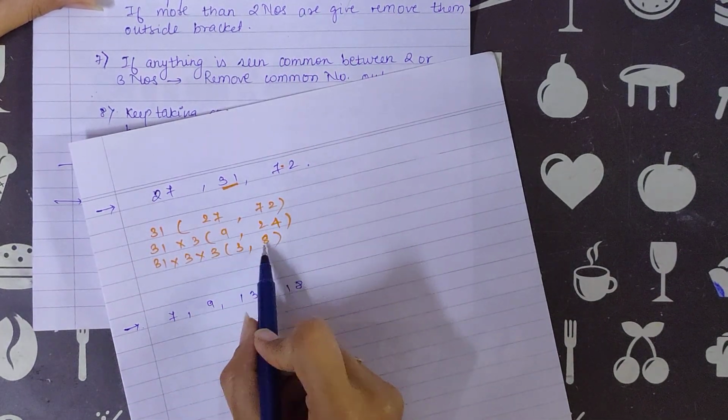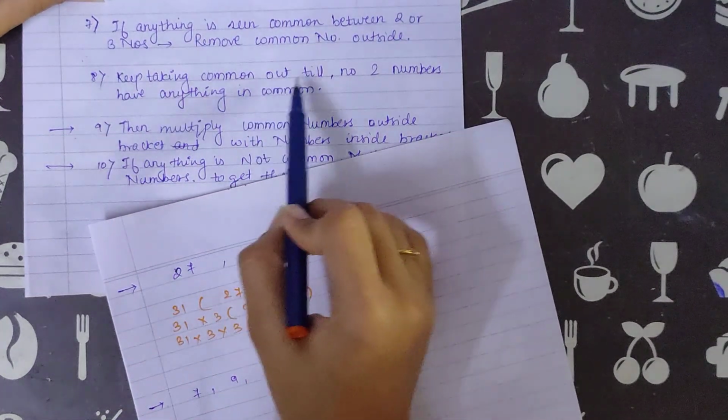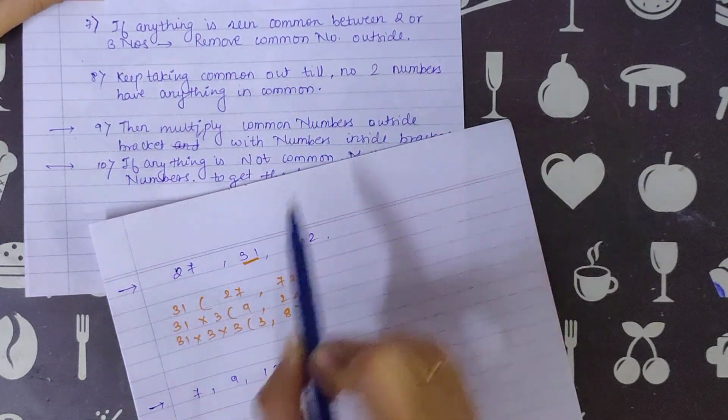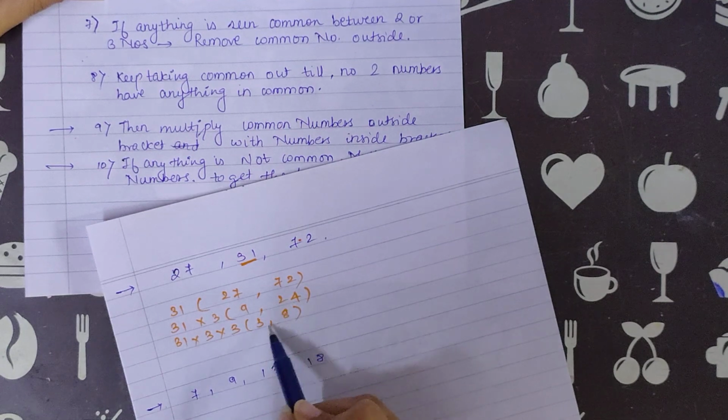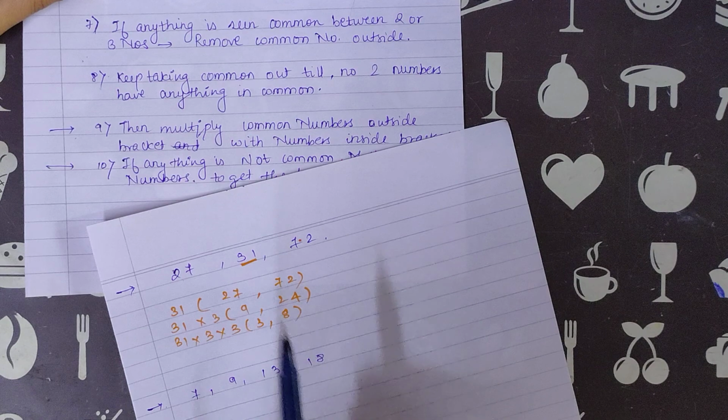Now, do I see anything common? So what did I say here? Keep taking common numbers outside till no 2 numbers have anything in common. So now these are the 2 numbers I have. Do they have anything in common? No.